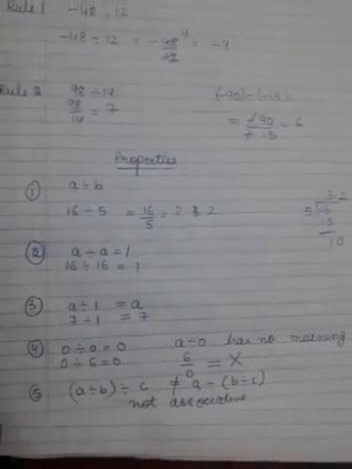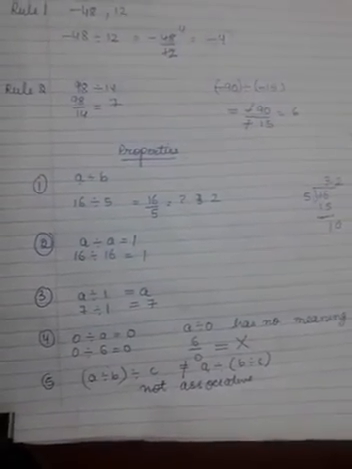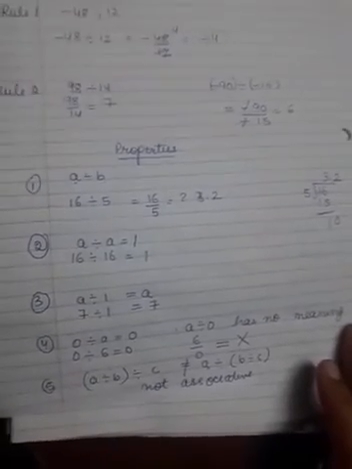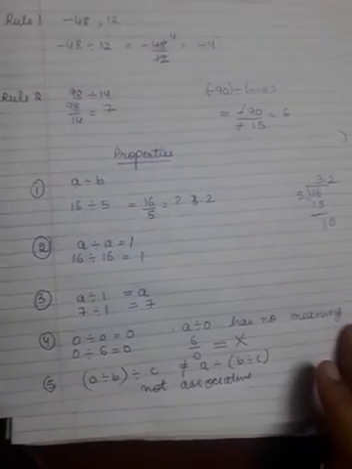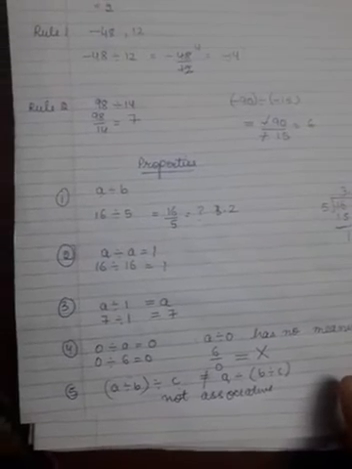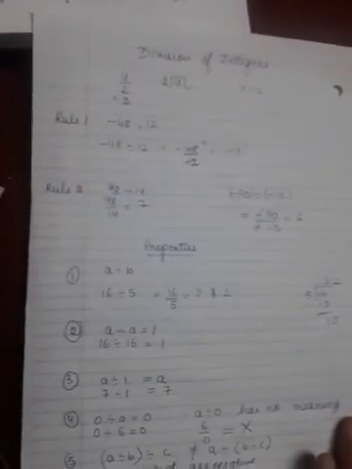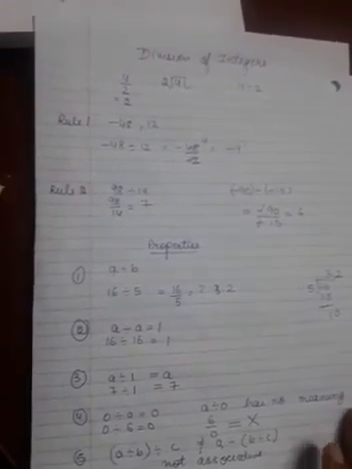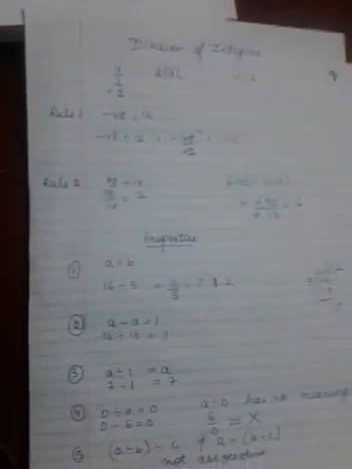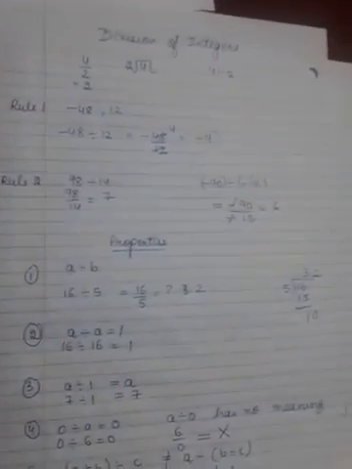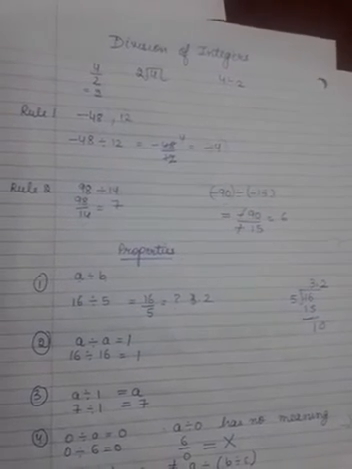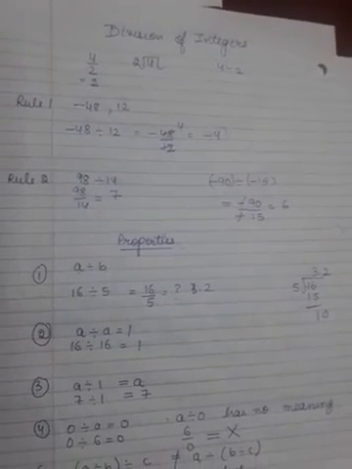So these are some properties of division which are totally inverse, or reciprocal, to the multiplication properties. So, a very small topic, division of integers. First, you must know these rules, how to divide integers and how to put the sign with the answer in division of integers. Thank you.